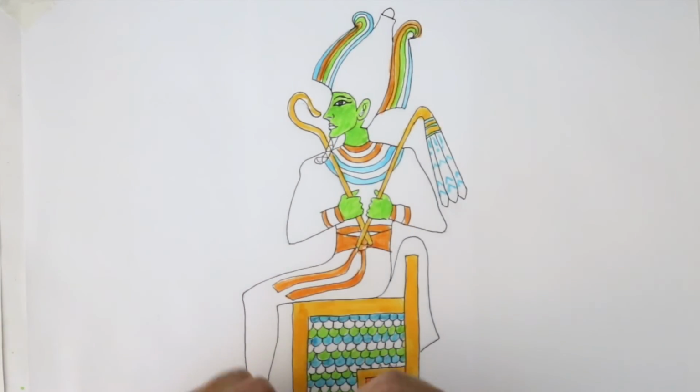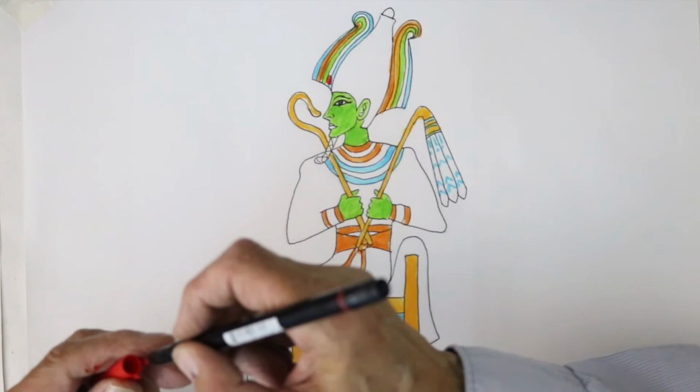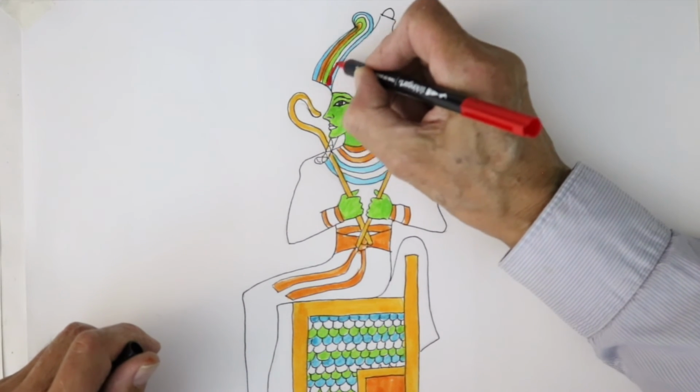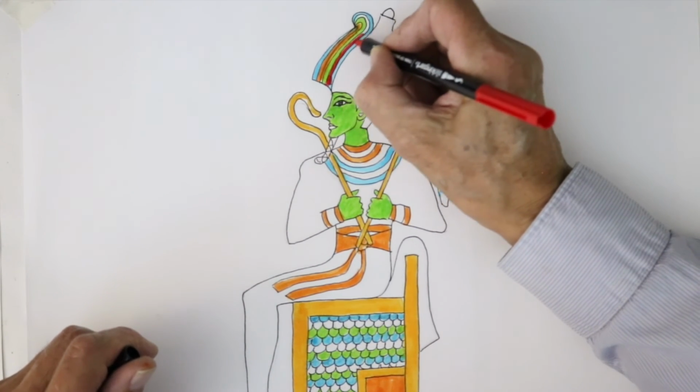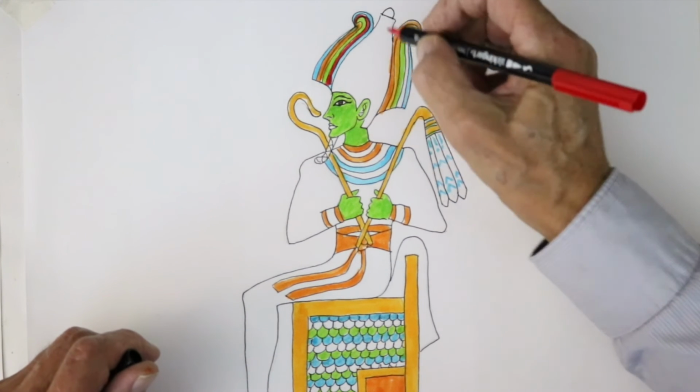And the next colour, red, which we'll use to fill in this space here. Oops, that's the wrong point. The smaller point, I think, better in there. And there.